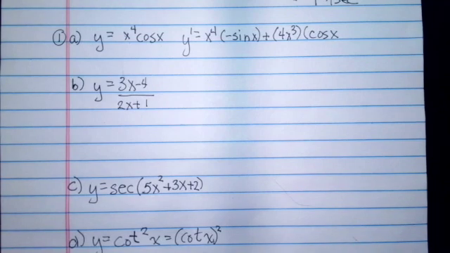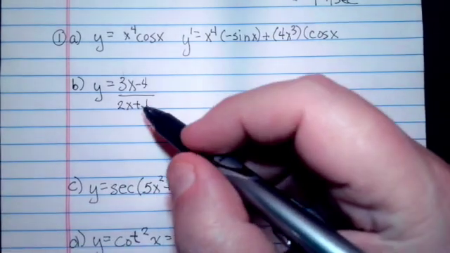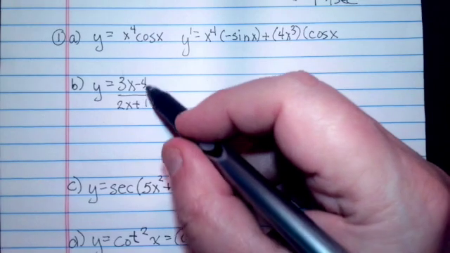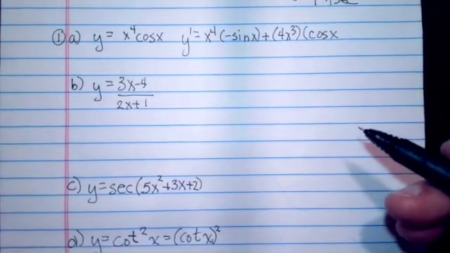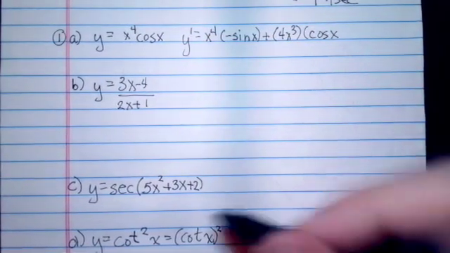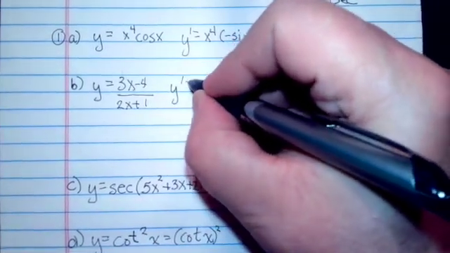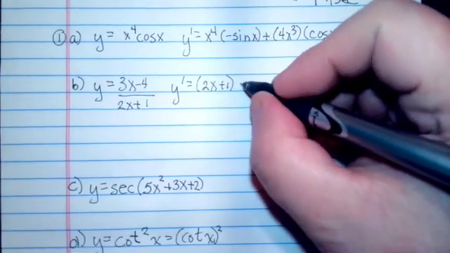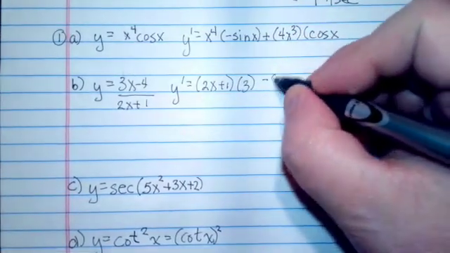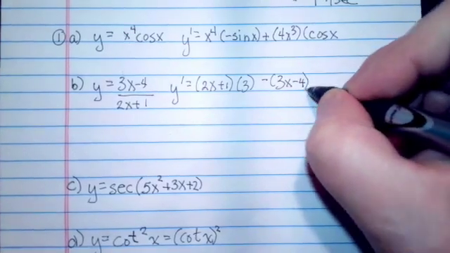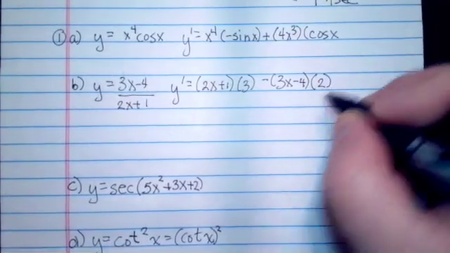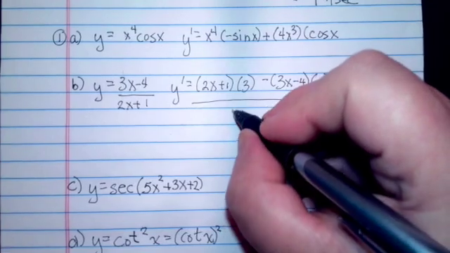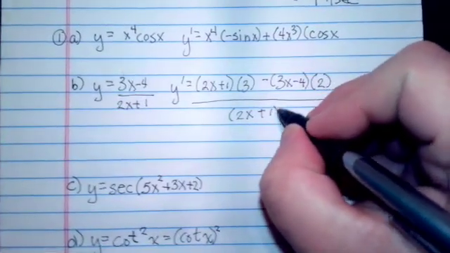Part B has y equals 3x minus 4 over 2x plus 1. I hope it's easy to recognize the quotient rule possibilities here. You do have a function expressed as a fraction, and so in that case the quotient rule seems to be a natural. So let's use the quotient rule. We'll have the denominator, 2x plus 1, times the derivative of the numerator, that's going to be 3, minus the numerator, 3x minus 4, times the derivative of the denominator, which is 2. And all of that is going to be over the denominator squared, the square of 2x plus 1.